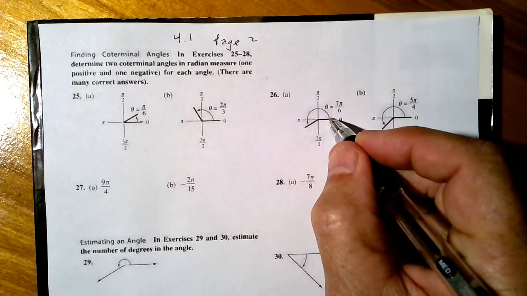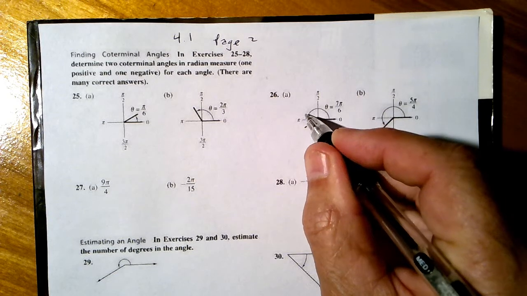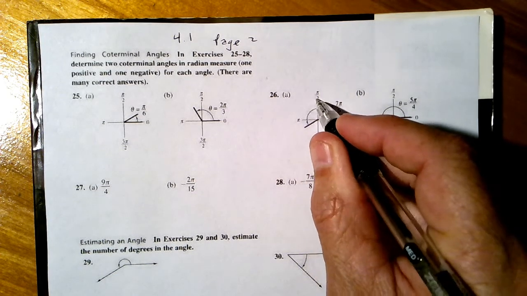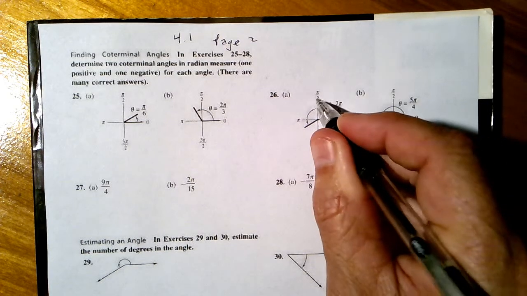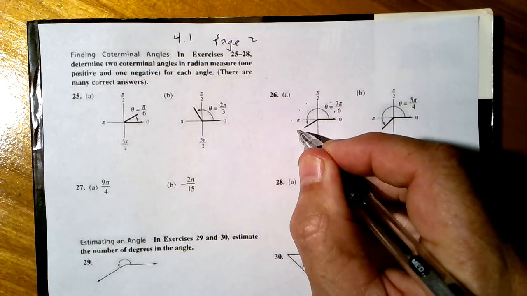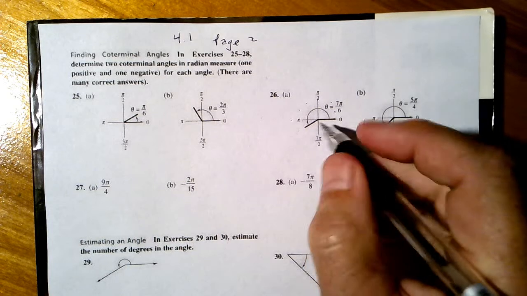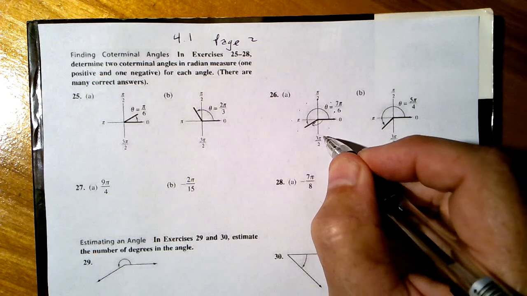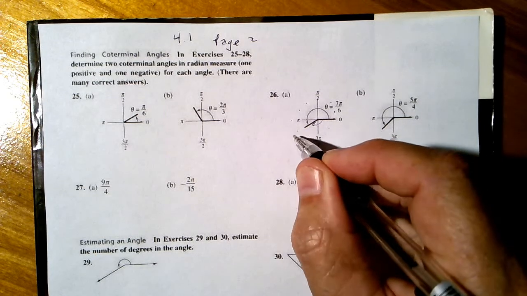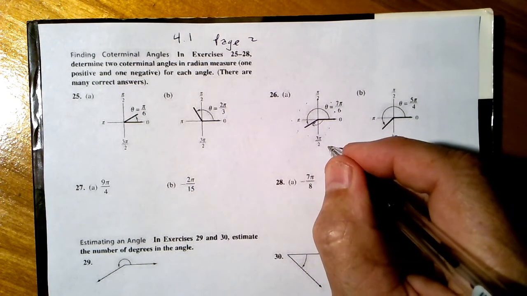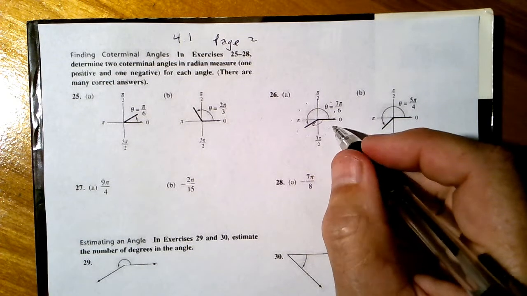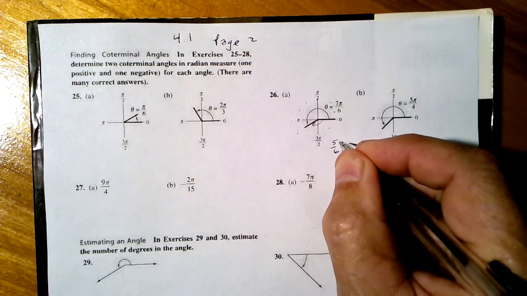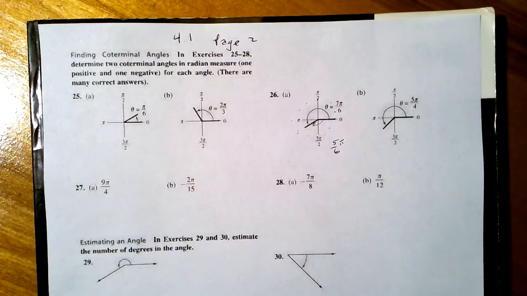So here is 26. We go 7/6 pi this way. That's 1, 2, 3, 1, 2, 3, 4, 5, 6, 7/6 pi. I could have gotten there this way by going backwards 1, 2, 3, 4, 5 steps of 1/6 pi. So 5/6 pi is the solution.